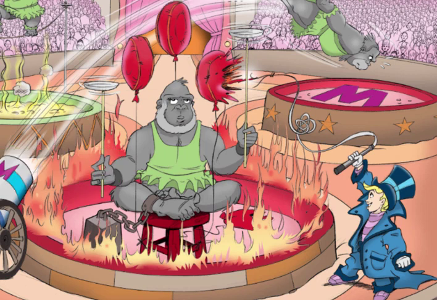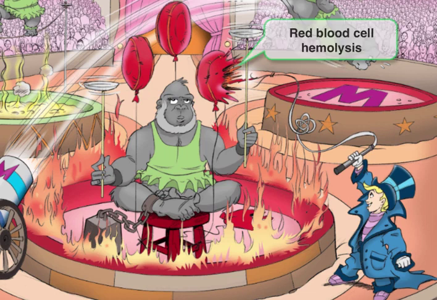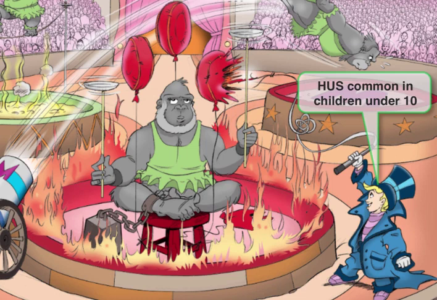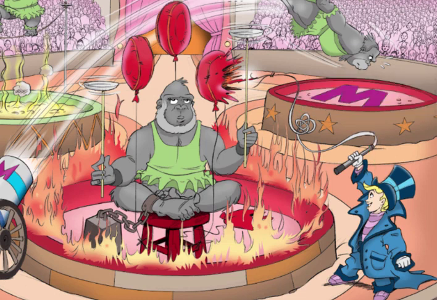Finally, the aggregates of platelets protruding out of the endothelium lyse red blood cells as they pass by, literally sometimes cutting them in half so that they look like helmets, or schistocytes. This hemolysis of red blood cells is shown by red balloons being popped by the whip. Finally, we chose to make the ringmaster a young boy, indicating that HUS most commonly occurs in patients under 10 years of age. And this should give you a pretty good understanding of the pathogenesis of HUS.